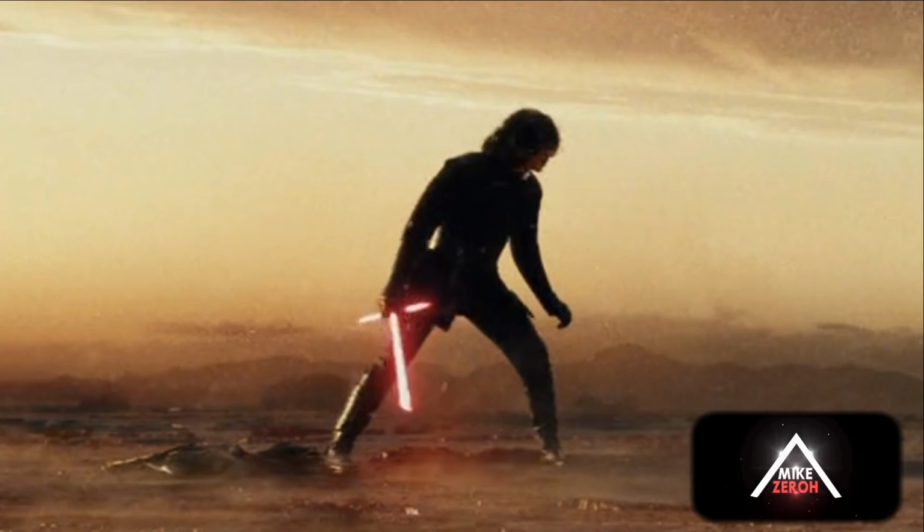So, with that being said, it's all about how it's going to be executed on the big screen, right? At the end of the day, it's all about how these sequences are going to be done when it comes to editing, the music, the special effects, the acting, everything comes into play here of how great this battle really is going to be.